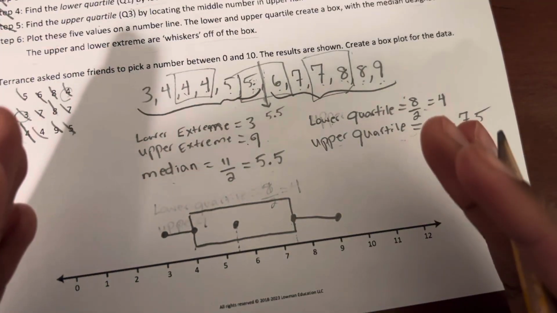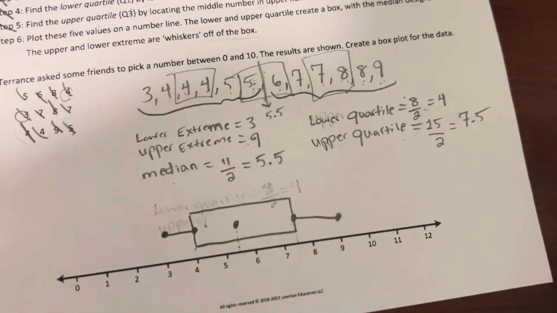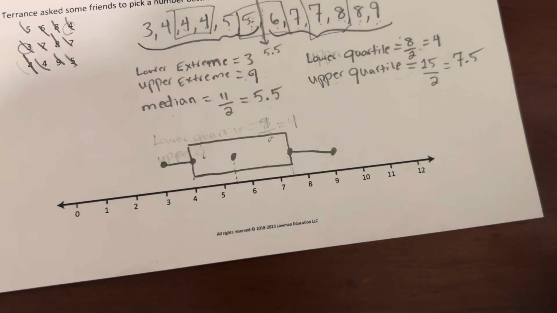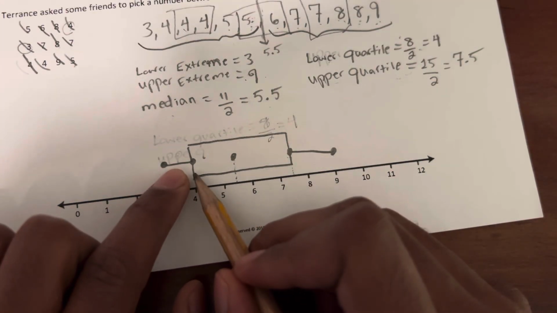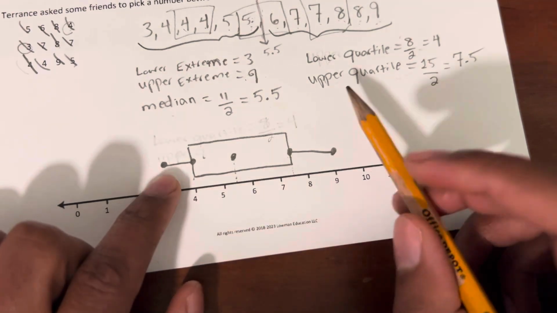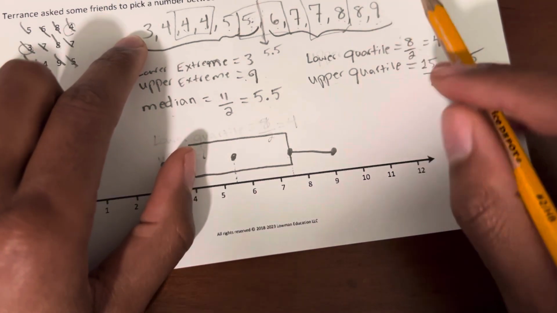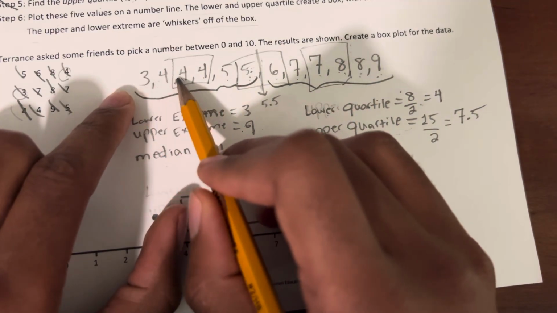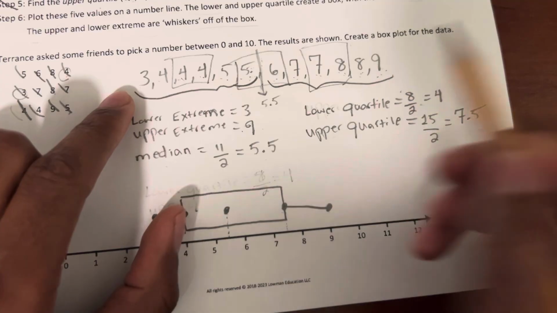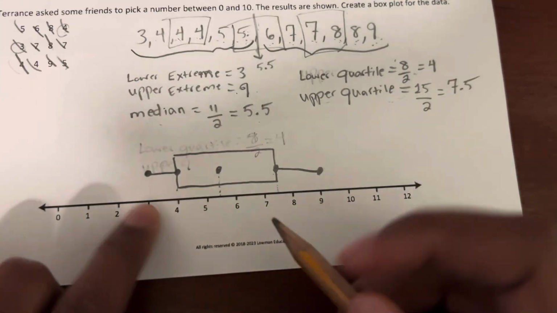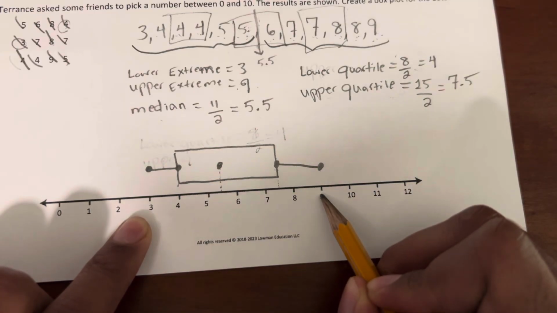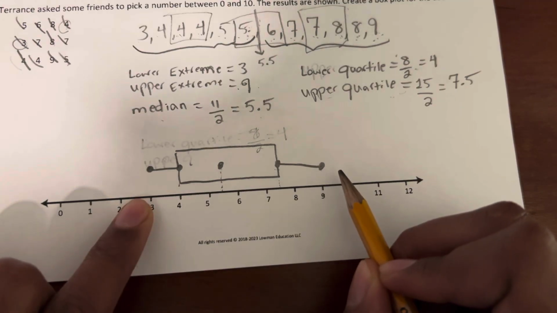Basically this is useful in determining average performance, for a real world example, like basketball or sales. Let's say this represented points that Jordan scored in a span of 12 games. So in 12 games, his lower extreme was 3, his upper extreme was 9. It's not realistic to expect Jordan to do his best or his worst on every game.